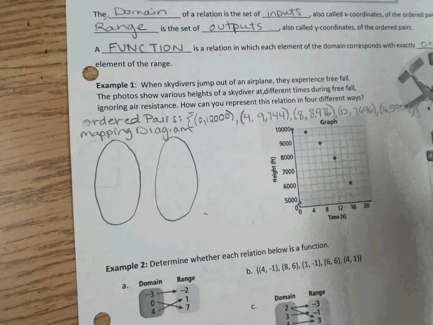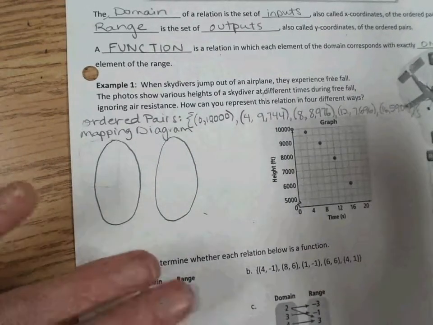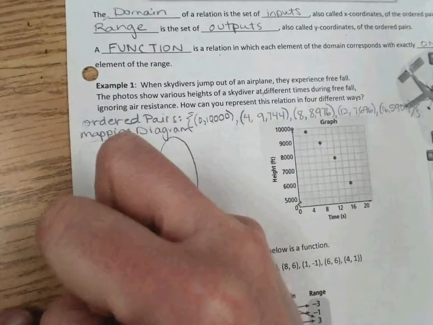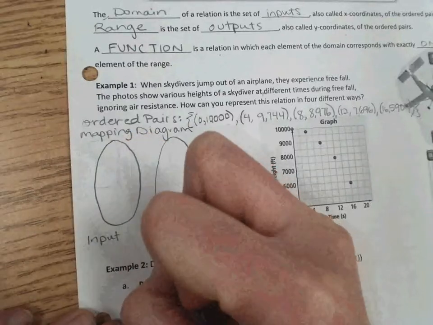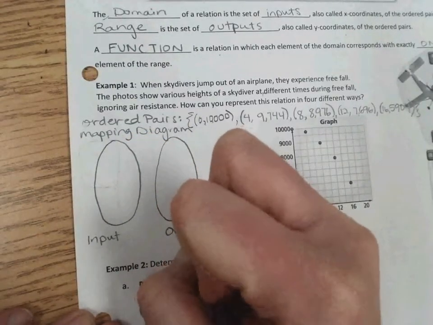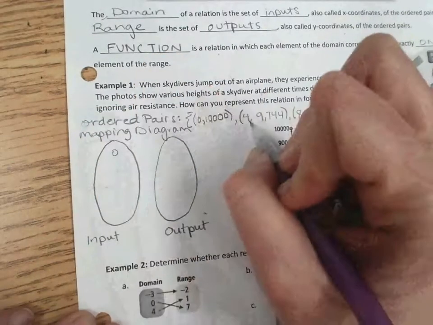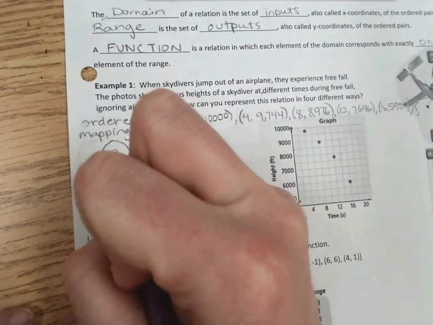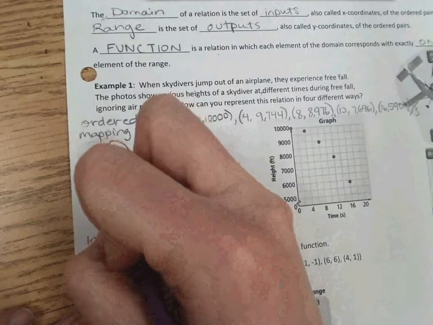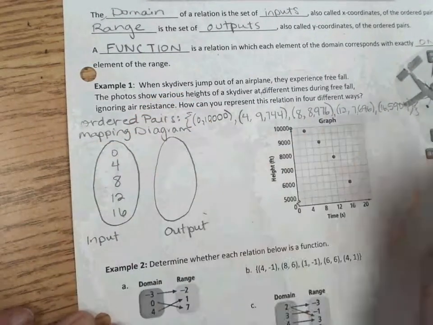And we'll list out our inputs. I'll just label those underneath. Inputs over here on the left, outputs on the right. Inputs would be these x values, 0, 4, 8, 12, and 16.